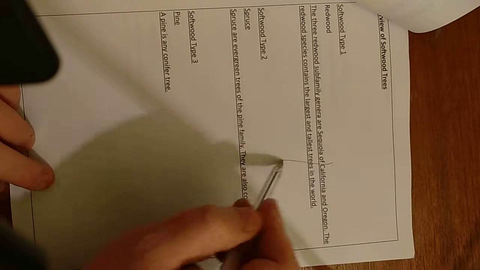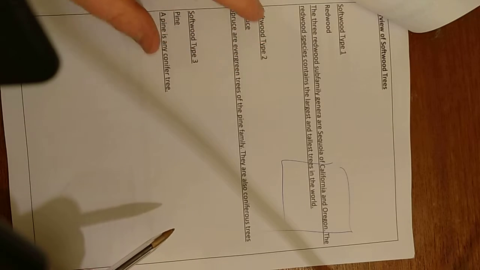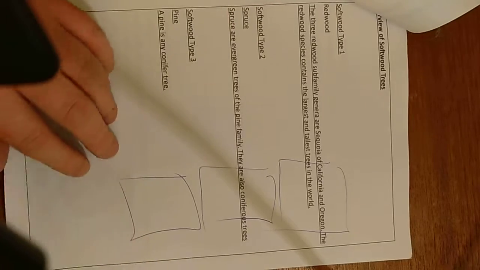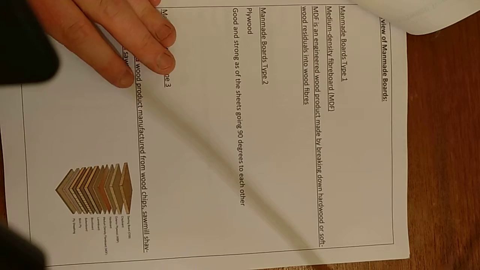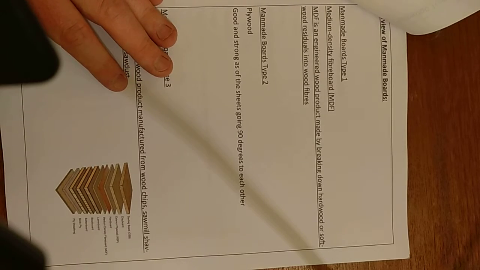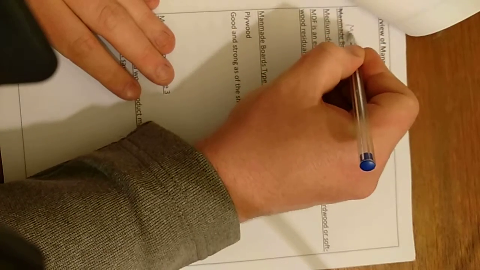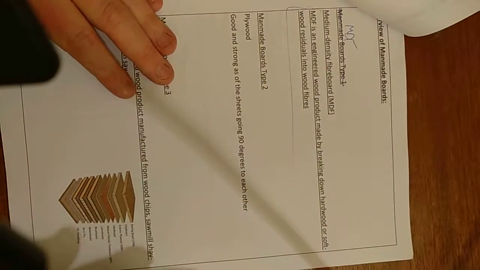Softwood type 1. Right, same thing, picture, and not just about the tree. Put in something about the wood. So the wood is used for whatever. Same here, same here. Alright? Has to be filled in. Man-made board types 1. I put that in, you put the heading MDF. So that's your heading, MDF. And don't underline everything. Don't bother underlining that at all, please.